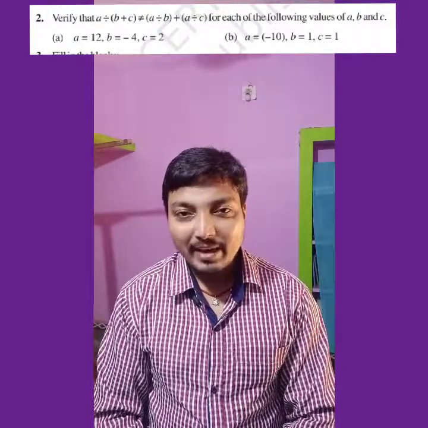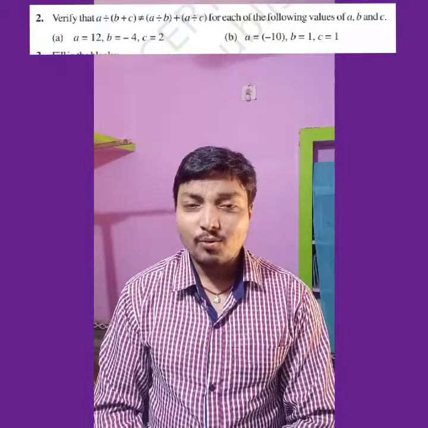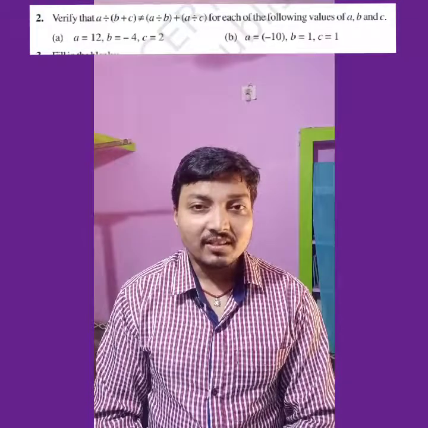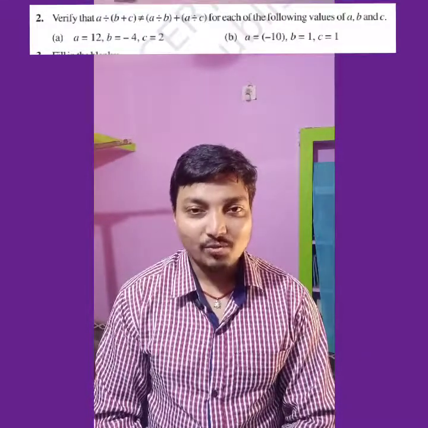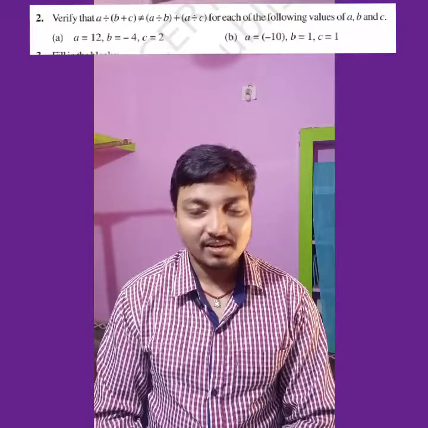The first question says: verify that a divided by (b plus c) is not equal to a divided by b plus a divided by c. Just like we did in our last exercise, that multiplication is distributive over addition and multiplication is distributive over subtraction, in the same way, we have to show that division is not distributive over addition.